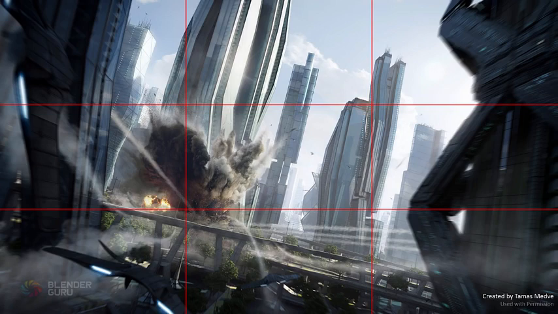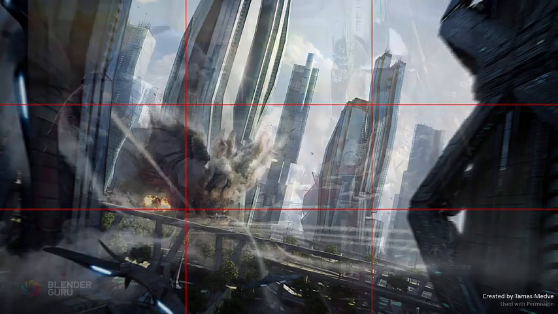And the good thing about having the rule of thirds for this kind of shot is that you're now able to see the rest of the scene. It's not just an explosion by itself, it's a city surrounding it. So you can add the rest of the story to it. So it works well for this type of scene.